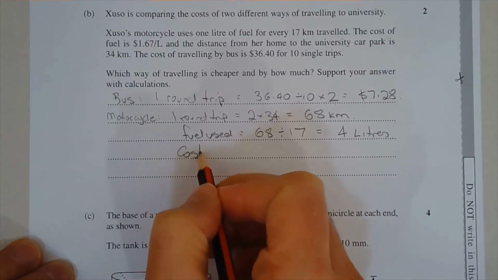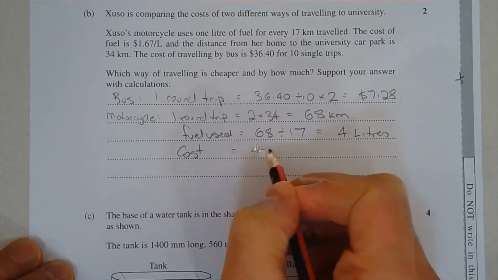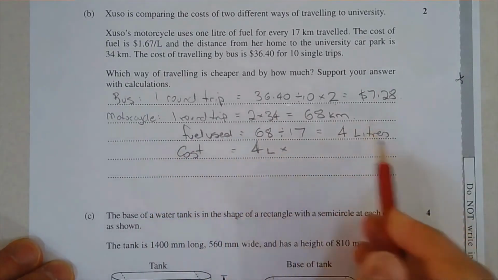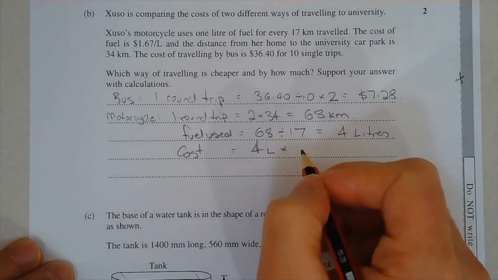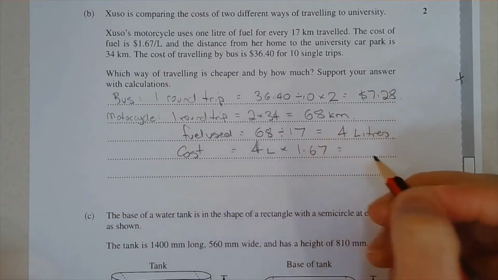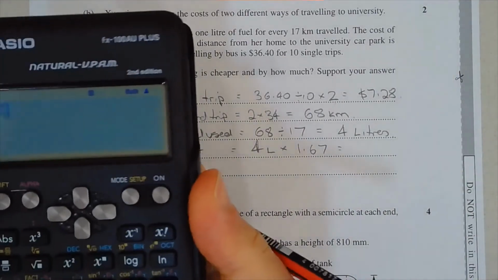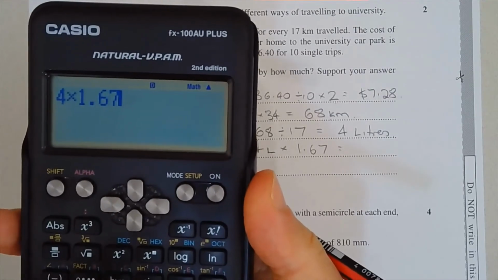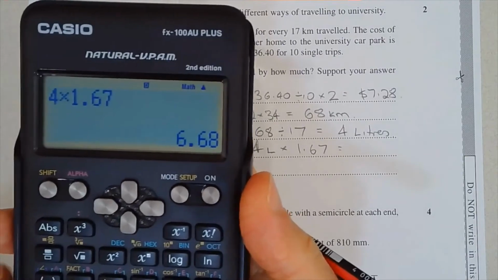So the cost is equal to 4 litres multiplied by the cost per litre, which is $1.67. So 4 times 1.67, and we get $6.68.